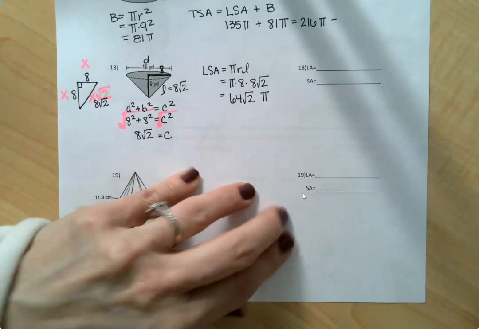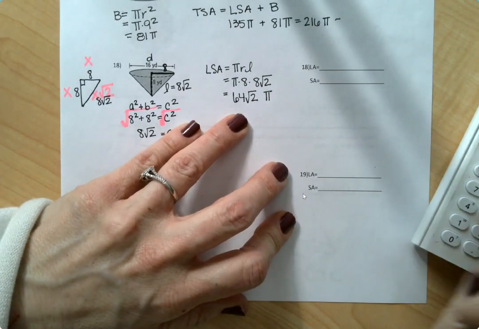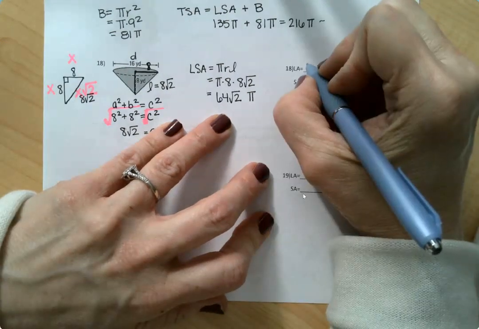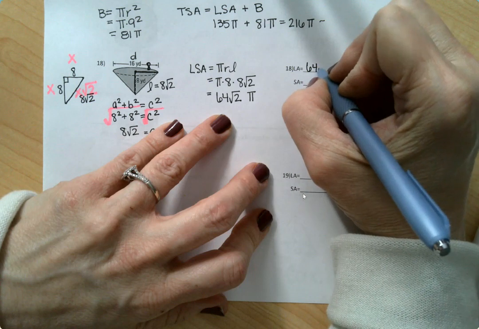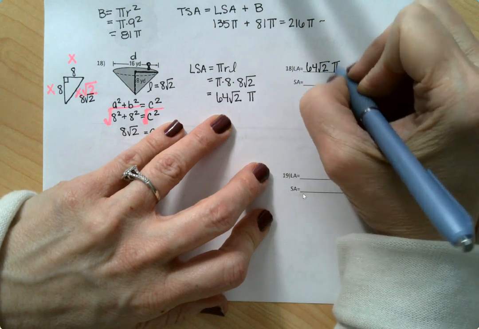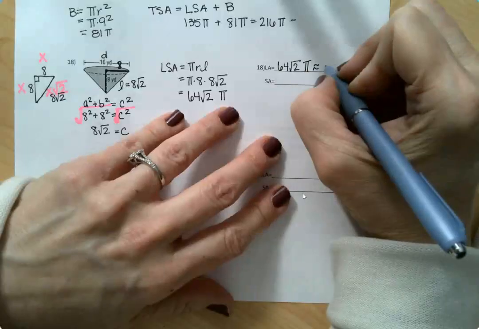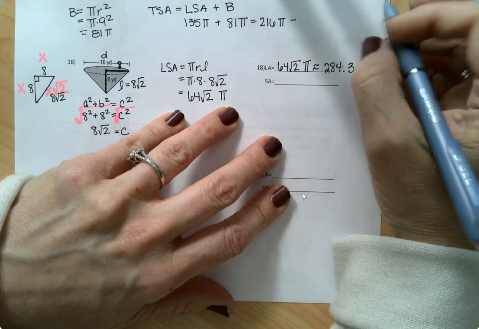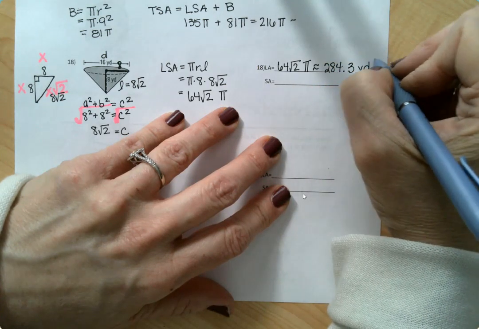That looks weird, but that's the answer. And it's not wrong. It equals approximately 284.3, and we're dealing with yards squared.